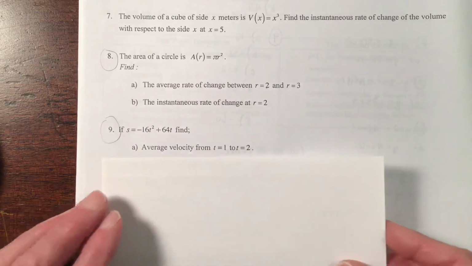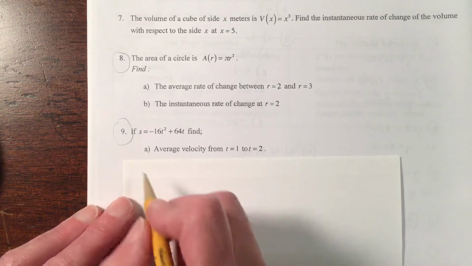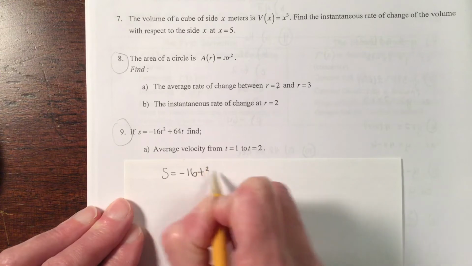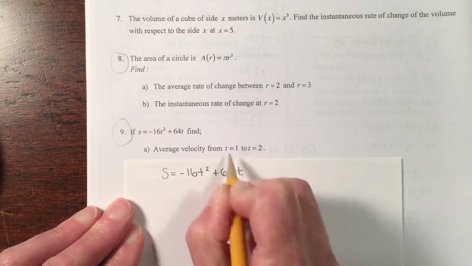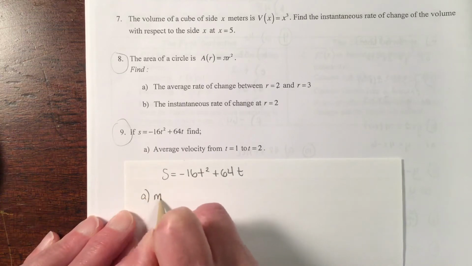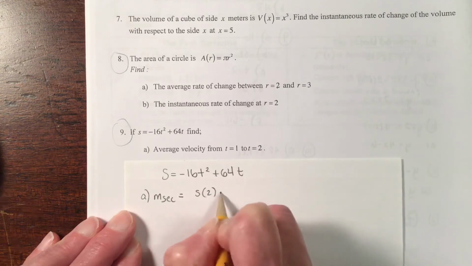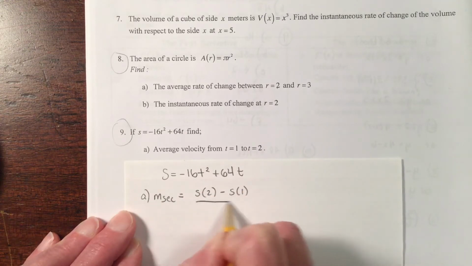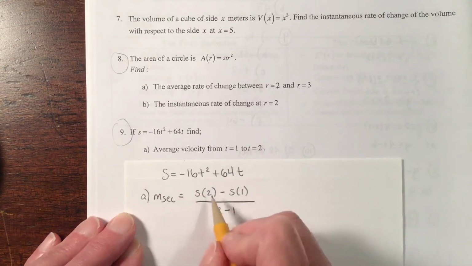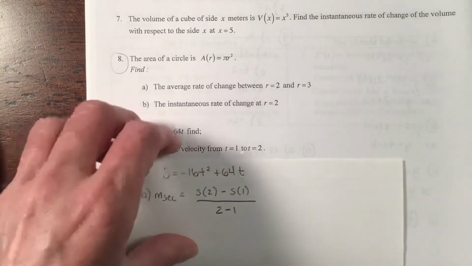So if we want to find the average velocity, I may not work out this whole problem. If we want to find the average velocity from t equals 1 to t equals 2, average rate of change, I'm setting up the slope of the secant. So I'm going to have s of 2 minus s of 1 over 2 minus 1. To save time, you guys, you can work out that math on your own to get your answer.